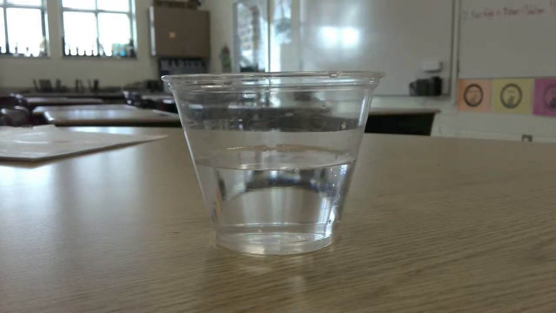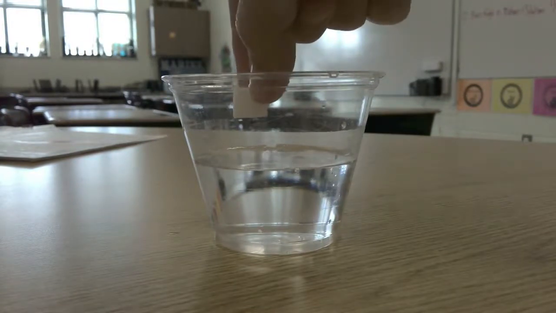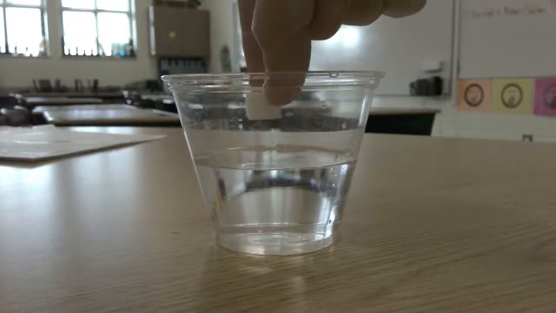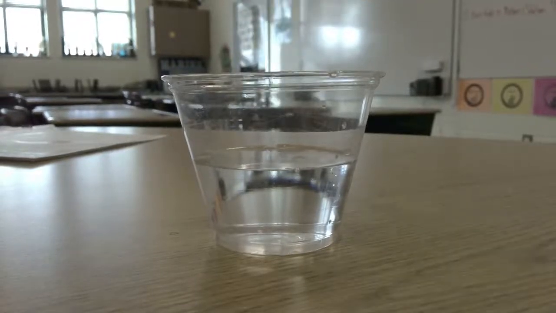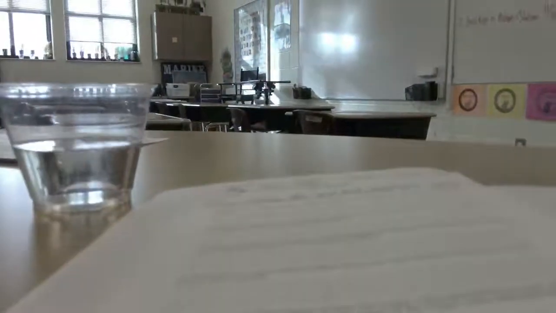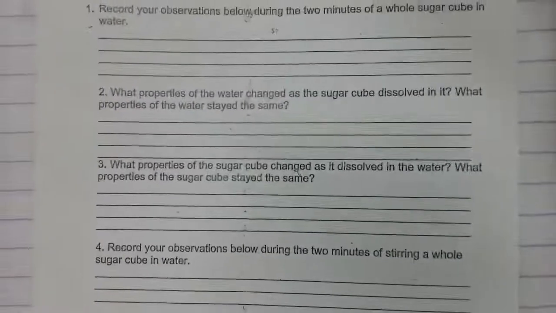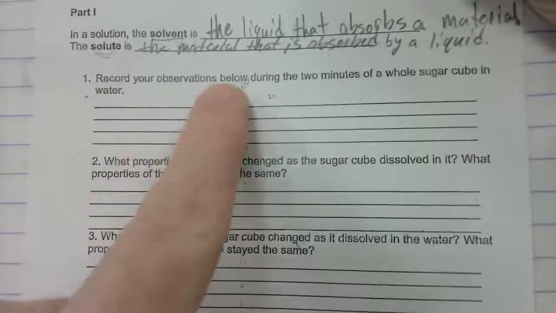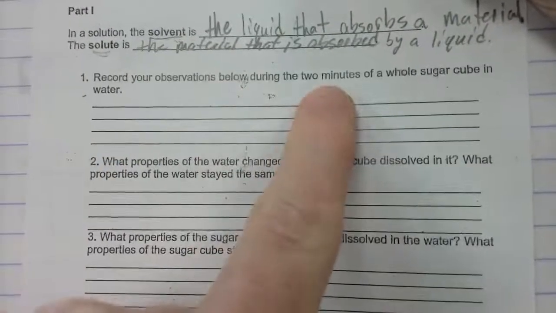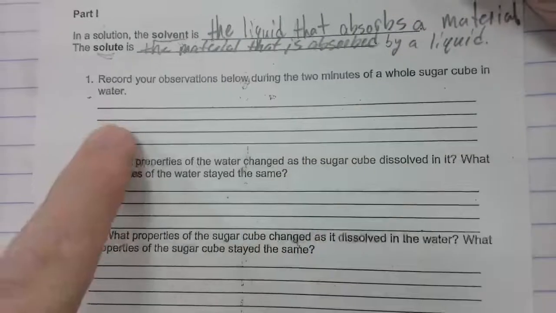Okay, and now I'm going to place this sugar cube in the water and we will watch it for exactly 2 minutes. Let me show you this really quick before we start. Right here on number 1, it says, record your observations below during the 2 minutes of a whole sugar cube in water.